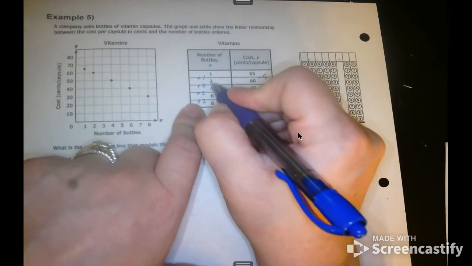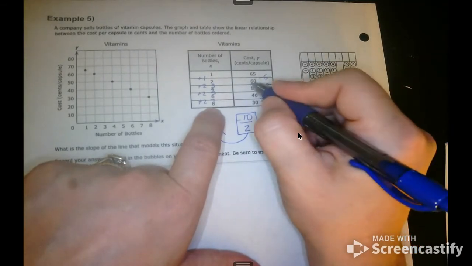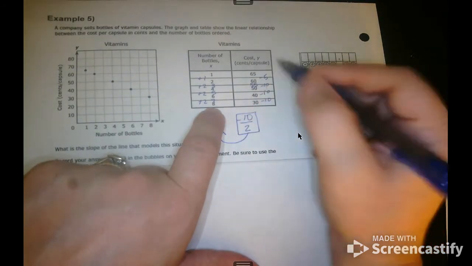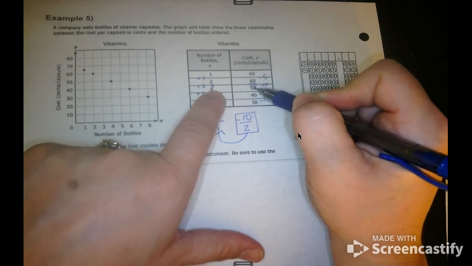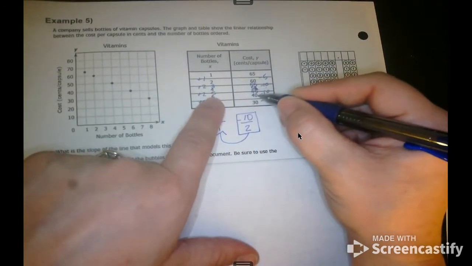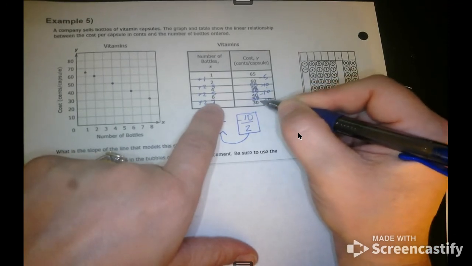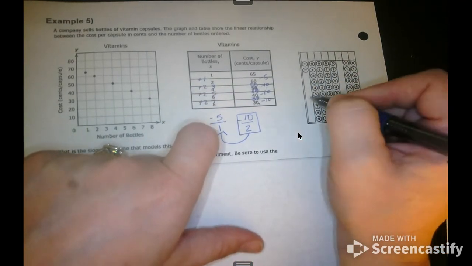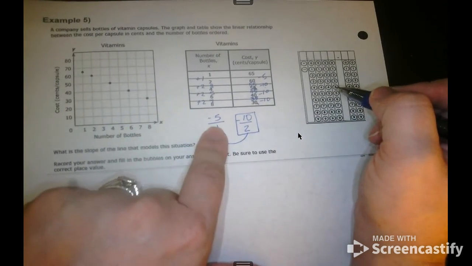Now, if I wanted to go in and fill in that gap, so if I wanted to count by ones, 1, 2, 3, 4, 5, 6, 7, 8, if I did 60 minus 5, that gives me what? 55. If I did minus 5 again, 55 minus 5 is 50. 50 minus 5 is 45. 45 minus 5 would be 40. 40 minus 5 would be 35. 35 minus 5 is 30. So you see, all it did was skip a number, but did the constant change? No, because it reduced back to negative 5 over 1.